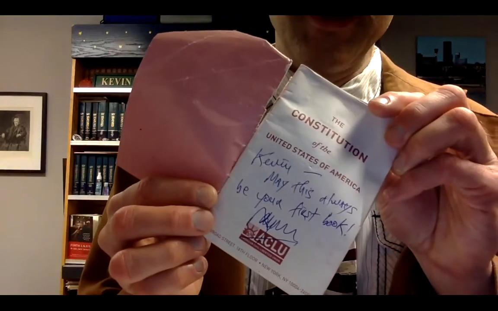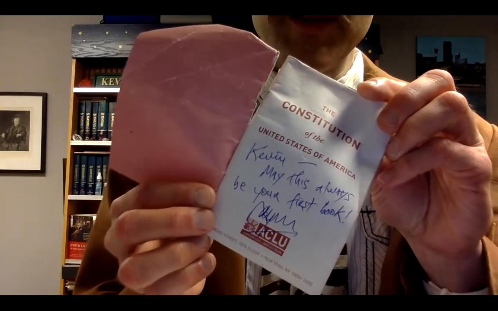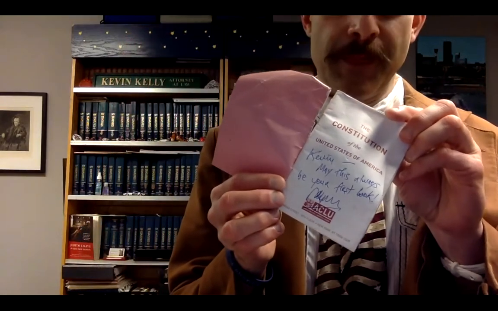And when I saw him in court one time, I went over to him and I said, hey, I carry a Constitution with me like you do, because I saw that you did it and you have a reputation for it. So he actually autographed my copy of the Constitution that day. And it says, it's hard to read, but it says, Kevin, may this always be your first book. And that's his signature, Ray.